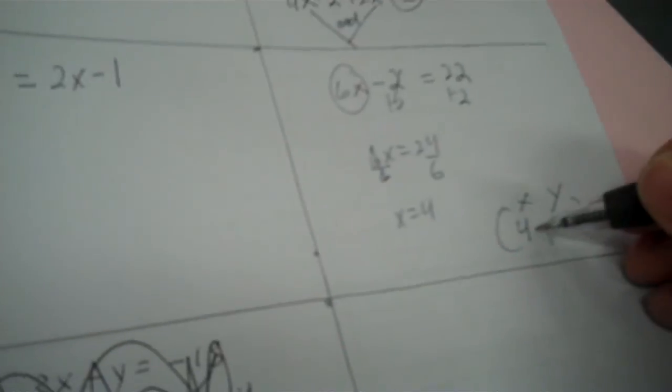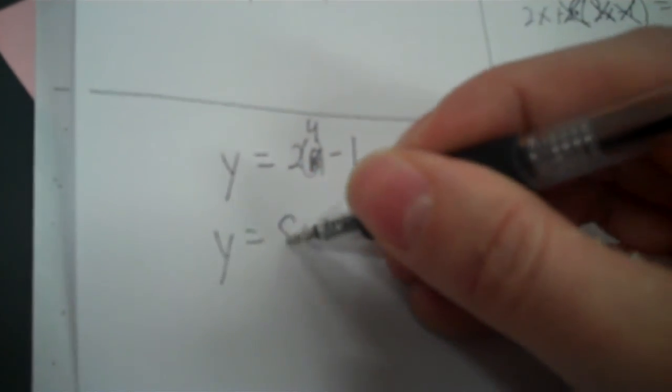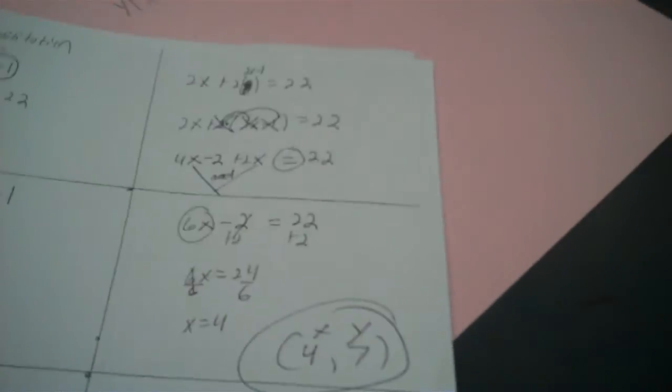Alright, so x is 4, and you've got to write y, and then now insert 4 into one of these equations. It doesn't matter which one. Okay, I would do the one where the y is by itself, but that's just me. Because now I know x is 4, and I take 2 times 4, and that's 8 minus 1. Well, what's 8 minus 1? It's 7. Okay, that's a substitution problem.